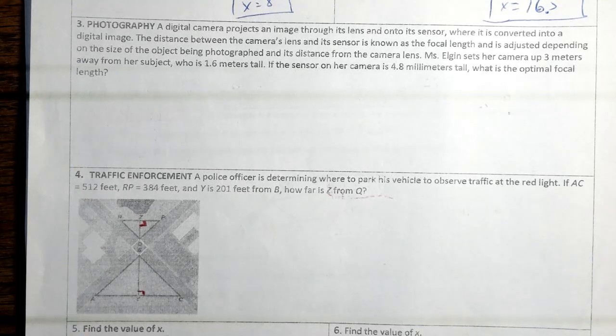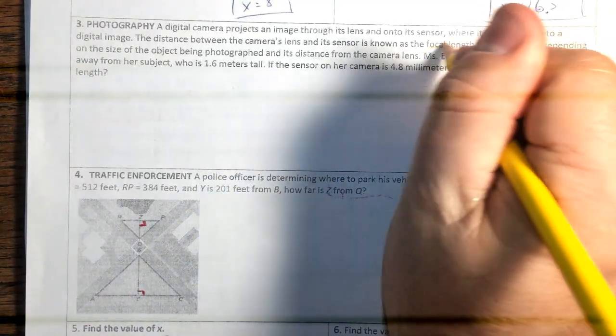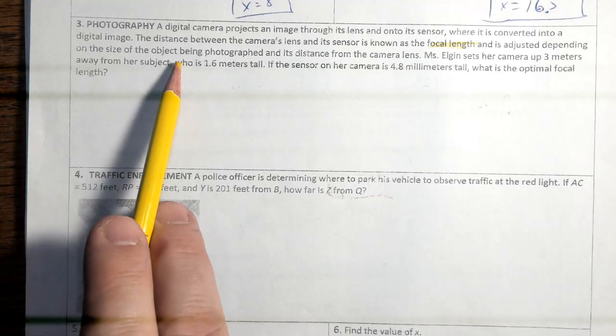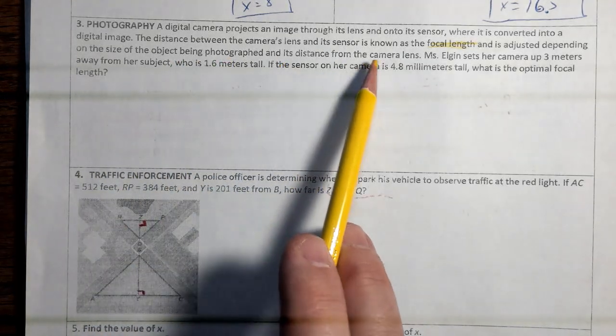All right, number 3. A digital camera projects an image through its lens and onto its sensor where it's converted into a digital image. The distance between the camera's lens and its sensor is known as the focal length and is adjusted depending on the size of the object being photographed and its distance from the camera lens.